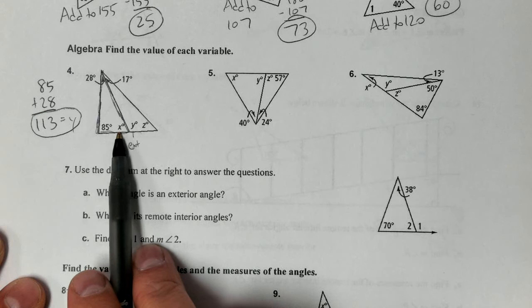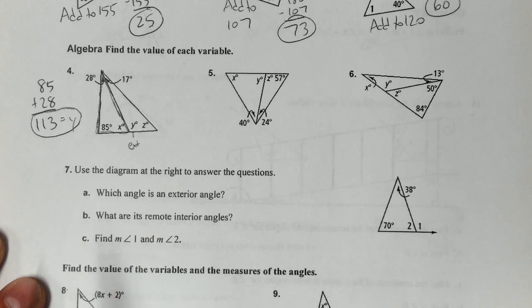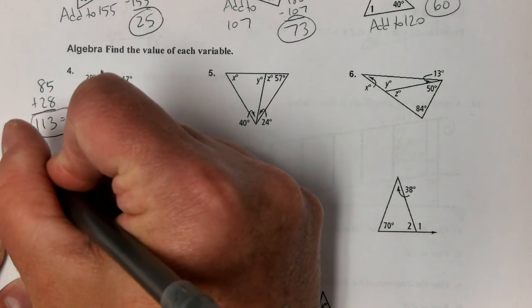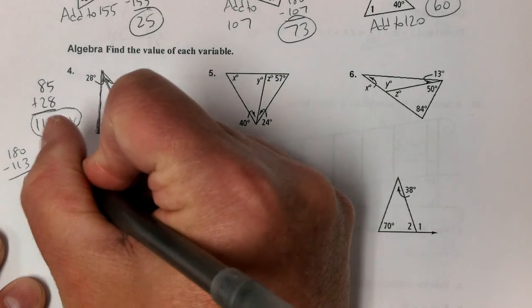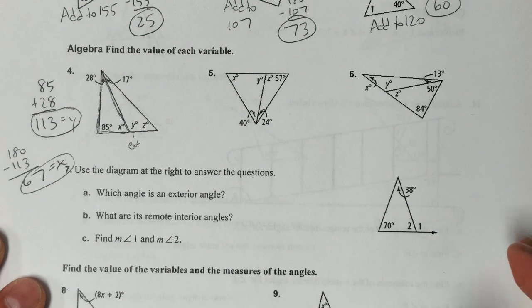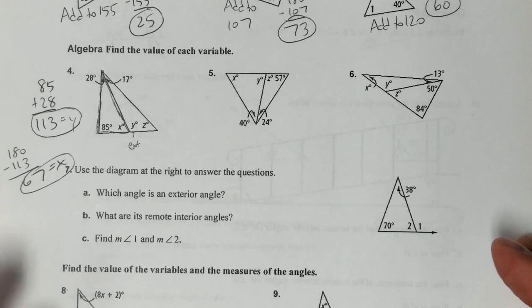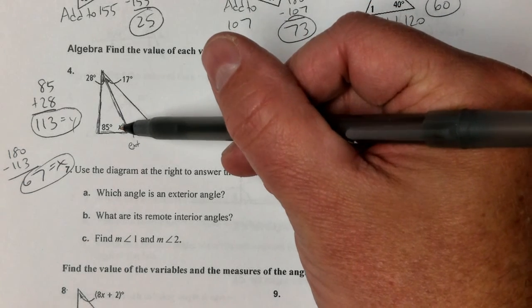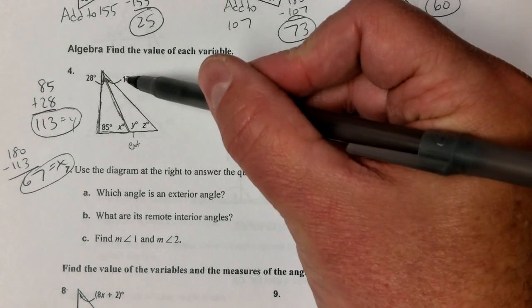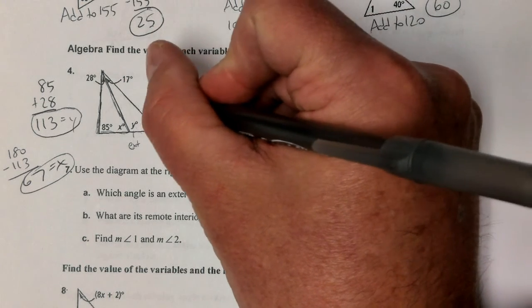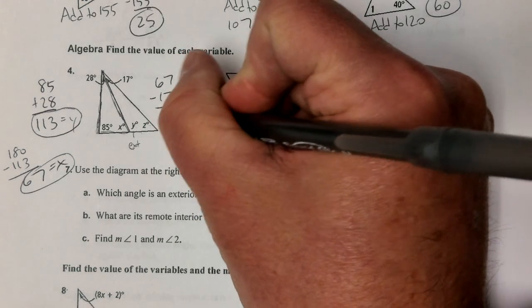Now the next part is just do 180 minus that answer to figure out x. So 180 minus 113 is 67, so that's x. And you can do x, which was 67, minus 17 to get z. 67 minus 17 equals 50, which is z.